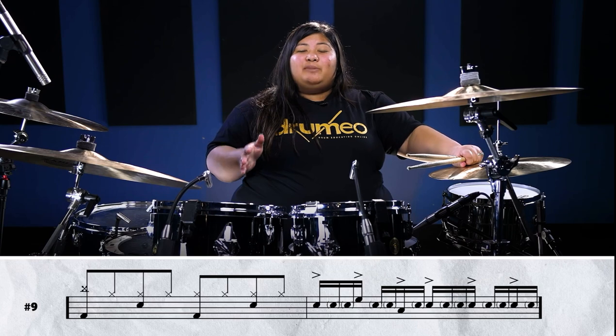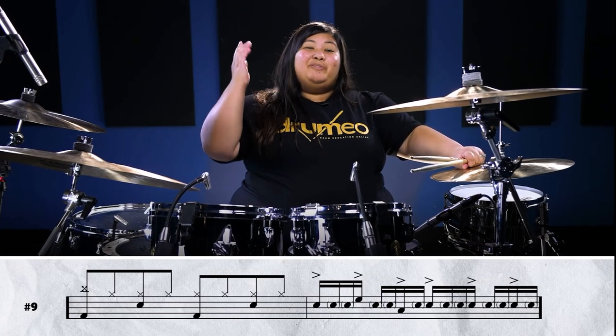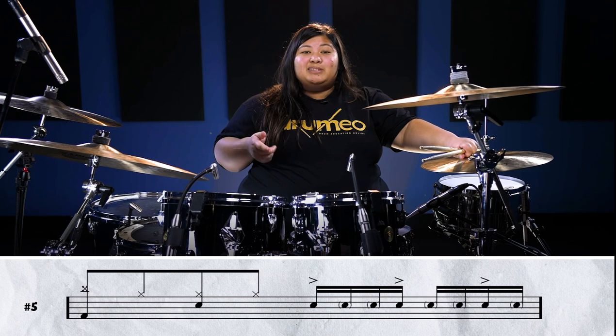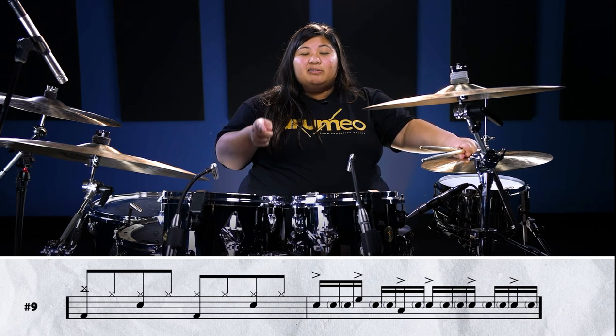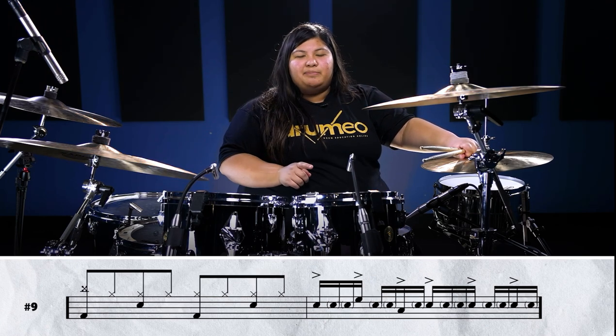So for number 9, what's super fun about this drum fill is we've already actually learned it before. So in number 5, we were playing the drum fill 3 and 4 and. What's really cool is that we're going to be utilizing that rhythm here in number 9, but the orchestration is going to be a little bit different.